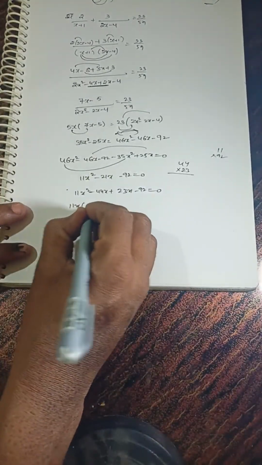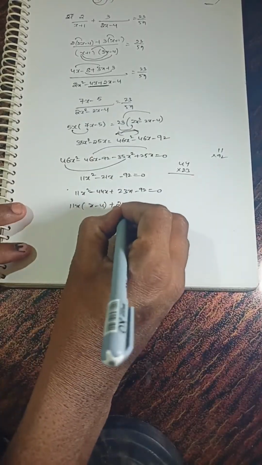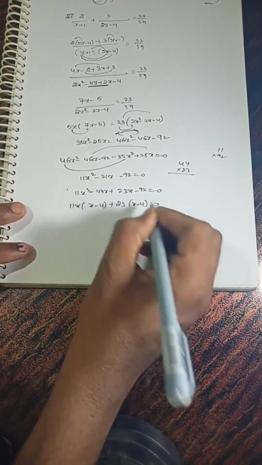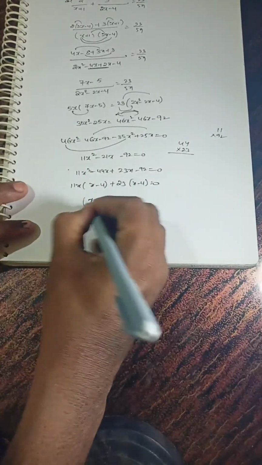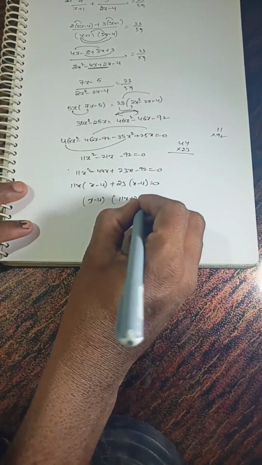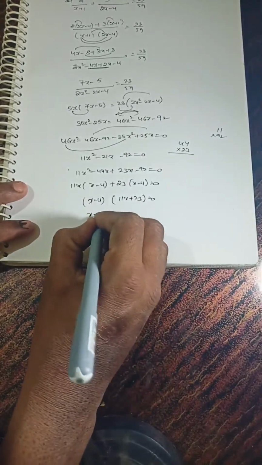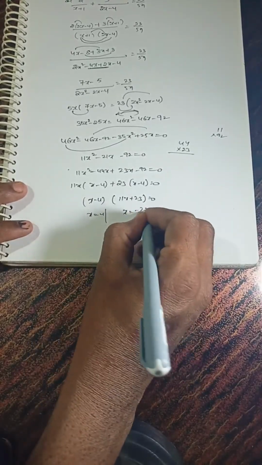Taking 11 common, x minus 4, plus 23 common, x minus 4 is equal to 0. Write down separately: x minus 4 is 0, and 11x plus 23 is equal to 0. x is equal to 4, x is equal to minus 23 by 11.